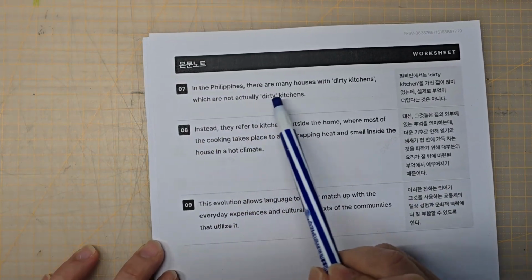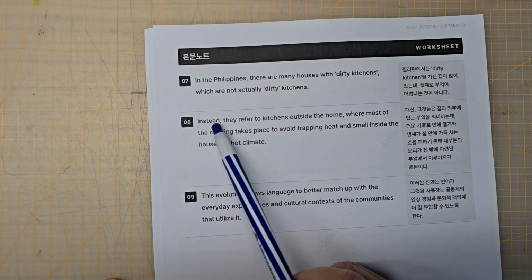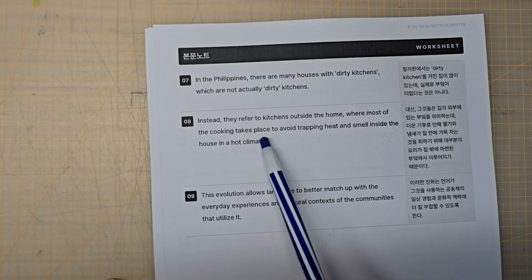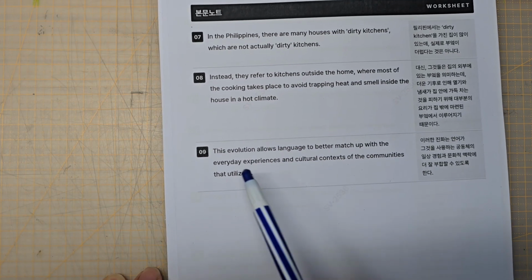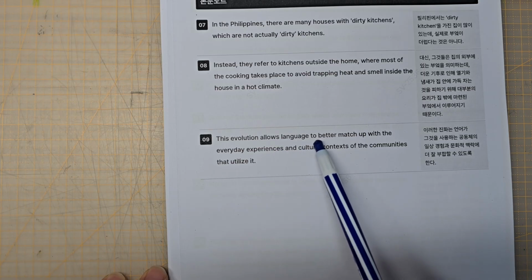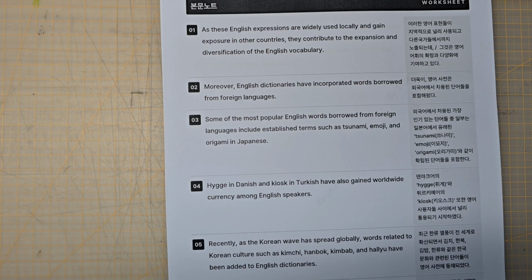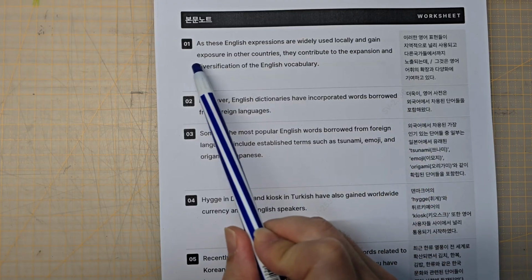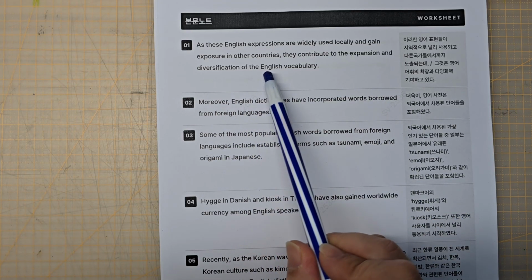In the Philippines, there are many houses with dirty kitchens, which are not actually dirty kitchens. Instead, they refer to kitchens outside the home, where most of the cooking takes place to avoid trapping heat and smell inside the house in a hot climate. This evolution allows language to better match up with the everyday experiences and cultural context of the communities that utilize it. As these English expressions are widely used locally and gain exposure in other countries, they contribute to the expansion and diversification of the English vocabulary.